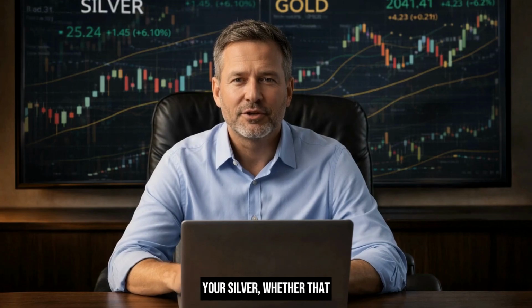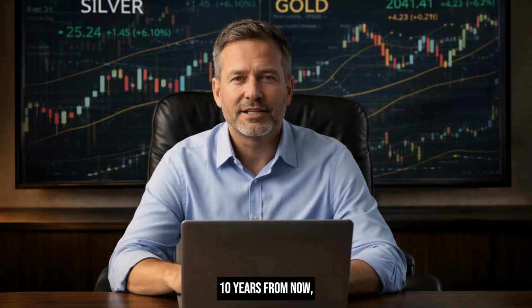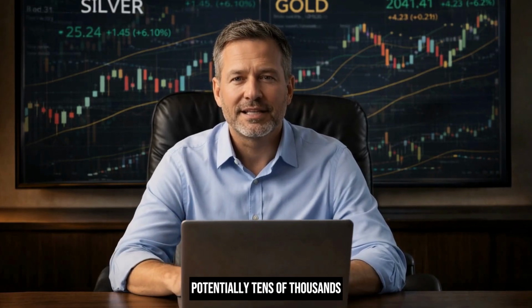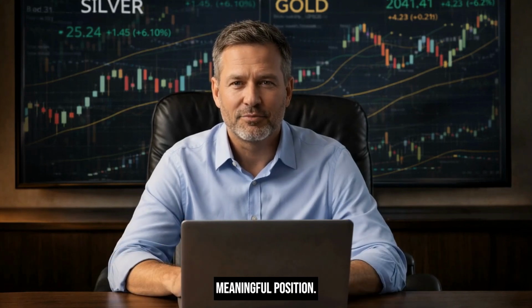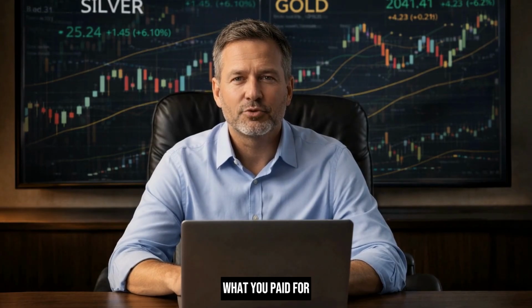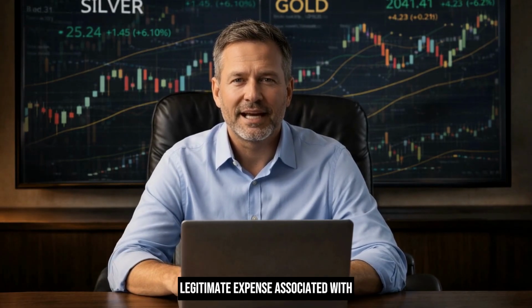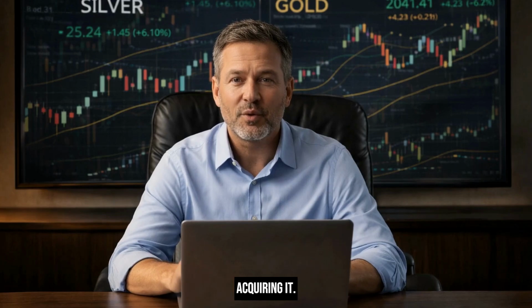Because when you sell your silver, whether that is next month or 10 years from now, the difference between knowing your cost basis and not knowing it could be thousands of dollars, potentially tens of thousands of dollars on a meaningful position. Here is the core of it in one sentence. Your cost basis is what you paid for your silver, including every legitimate expense associated with acquiring it.